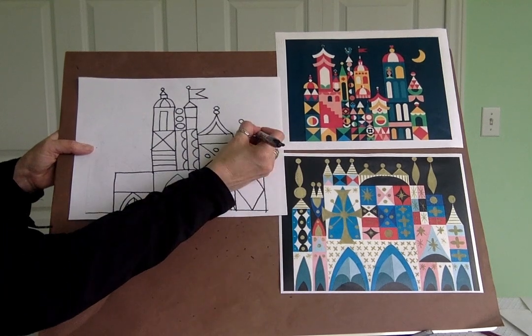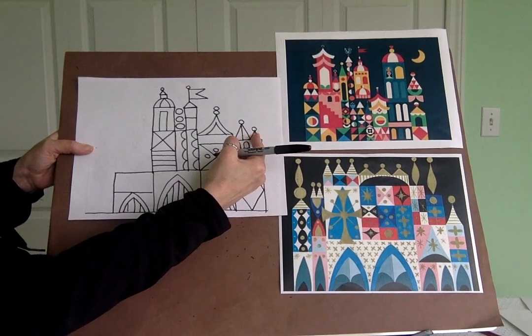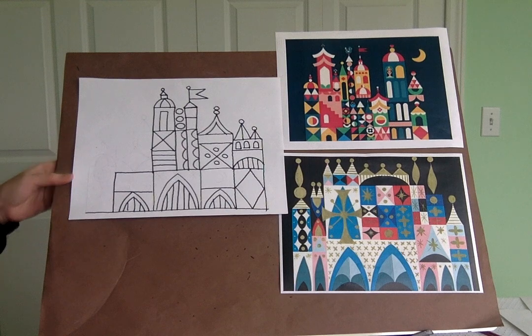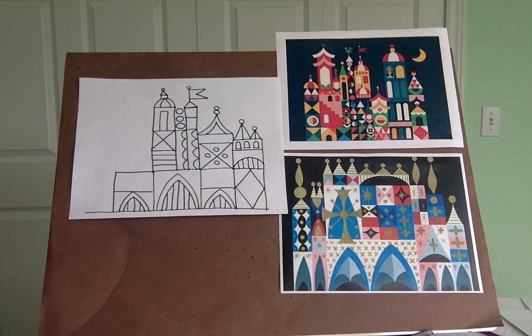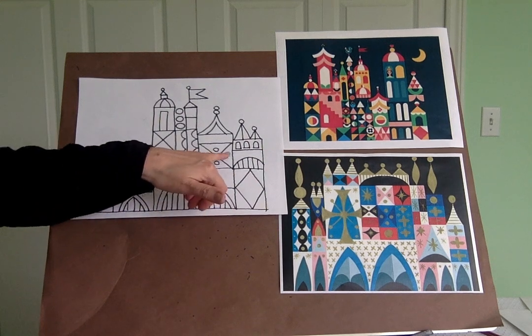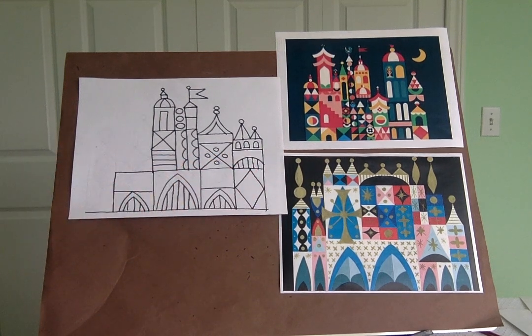I'm just going to divide my peaks, my rooftop peaks, with a straight line. Okay, boys and girls, if you want to end it there, you can. I'm just going to fill in this space right here. Everybody's castle will be a little bit different. Again, your shapes and your lines can be different than mine.